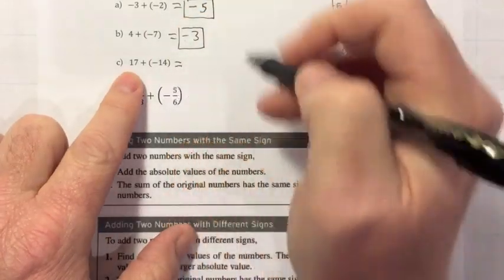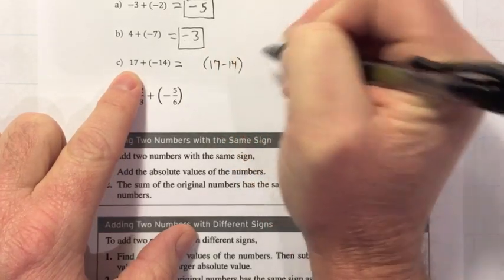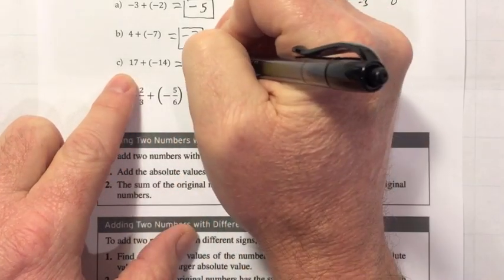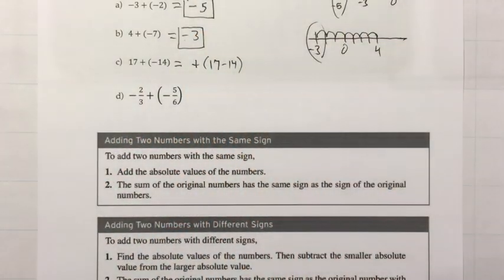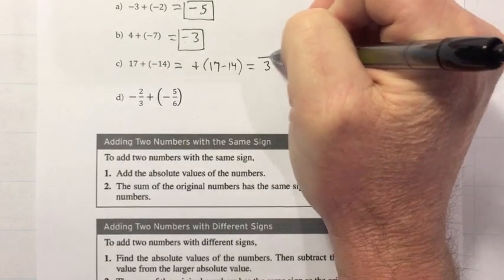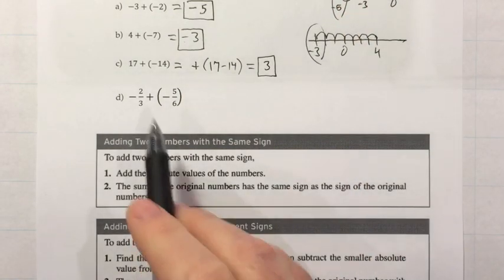These have opposite signs, so I'm going to do a subtraction, bigger one minus the smaller one, and the sign of the bigger one will win. Well, the bigger number is 17 and it's positive, so I'm going to get a positive answer to whatever 17 minus 14 is. So I just get 3, no reason to write the positive sign. Alright, so the same thing here.